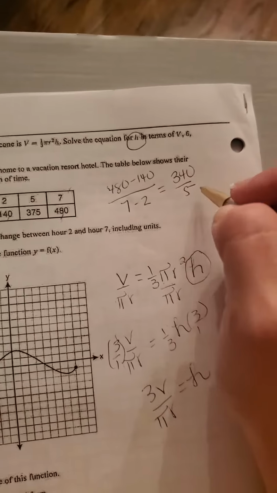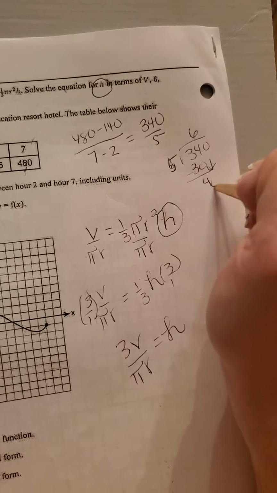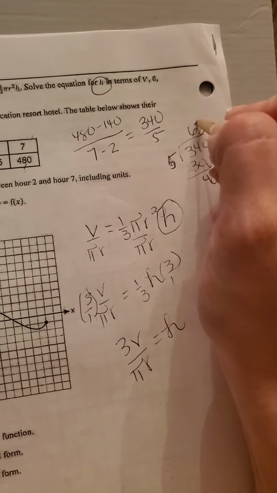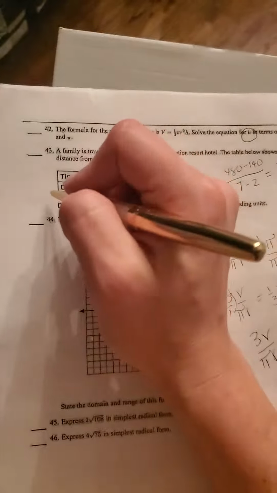So, 5 goes into 34 6 times. That's 30, and 34 minus 30 is 4, and that's 8. Okay, so the average rate of change in distance would be 68.